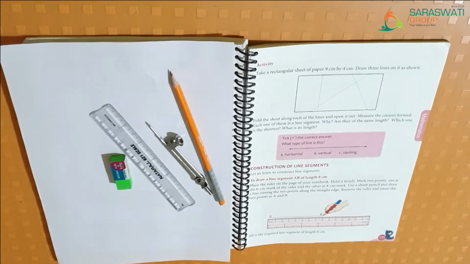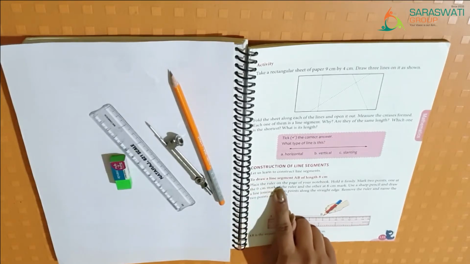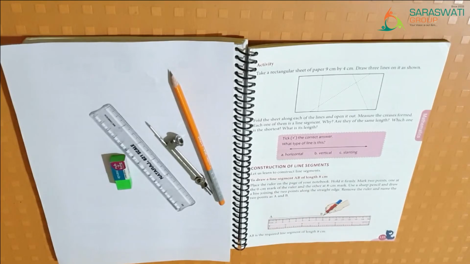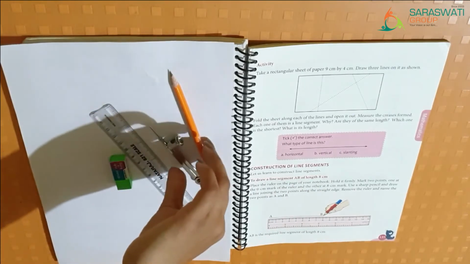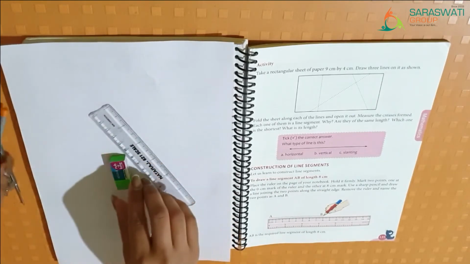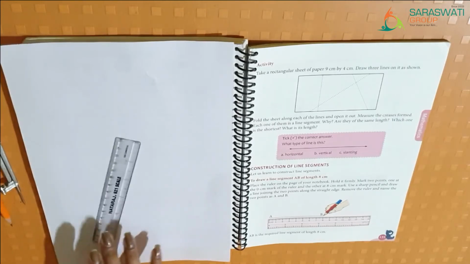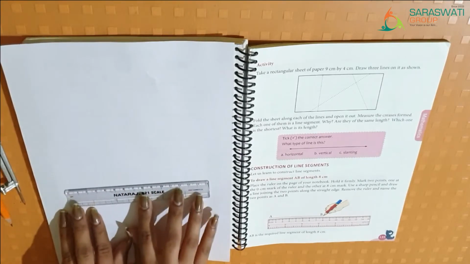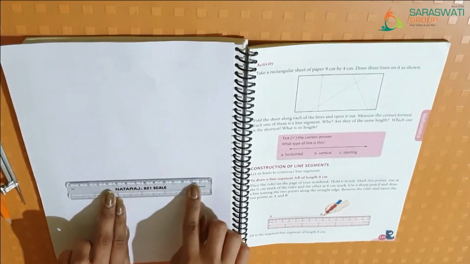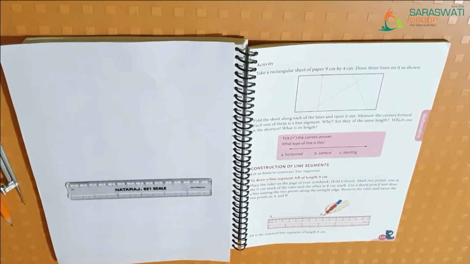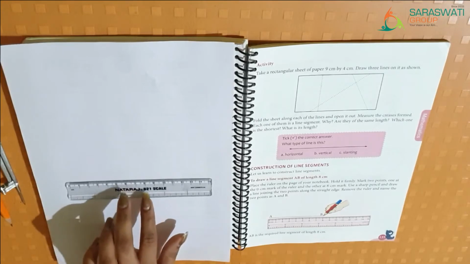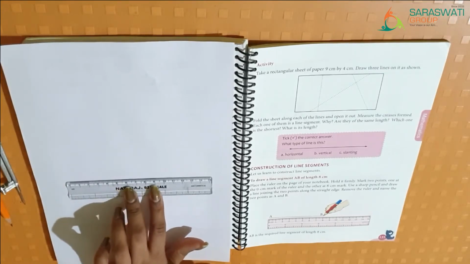Here we have been told that we are supposed to draw a line segment AB of length 8 cm. So how are we going to do that? See, here it is written, place the ruler on the page of your notebook. So what is the first step? The first step is we are supposed to place a ruler on the page. Now we need to hold it firmly. आपको ठीक से इसे पकड़ना है.